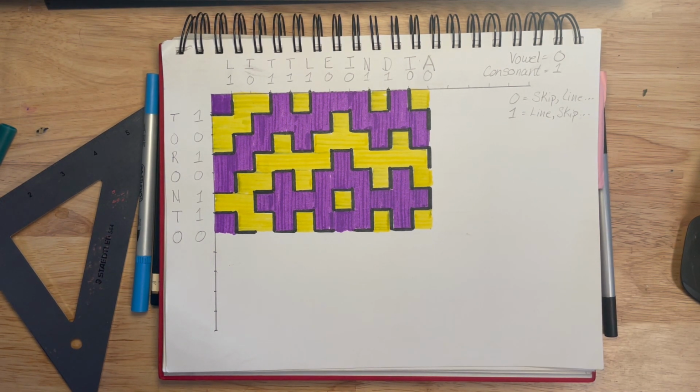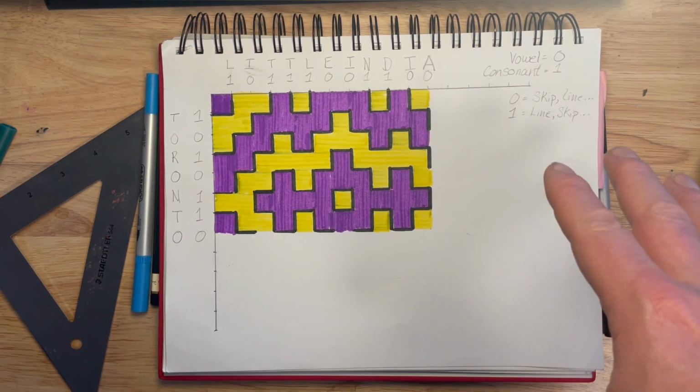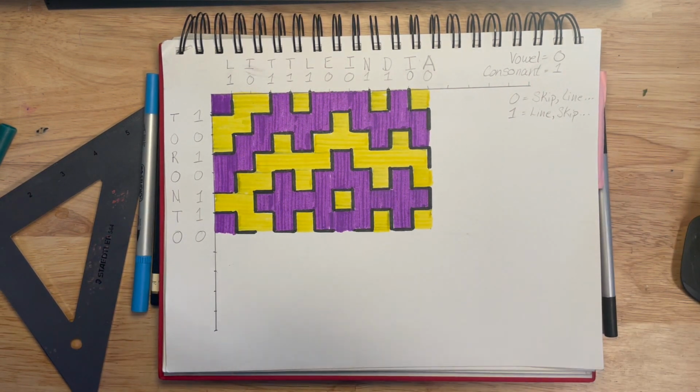So yeah, that's what I really like about some of these stitching patterns, and generative art in general, that it just explodes in terms of the possibilities of what you can do with a simple set of rules and the space that is created from it.